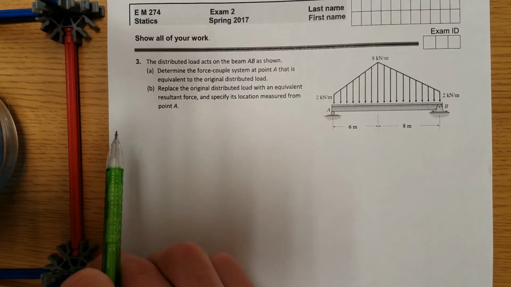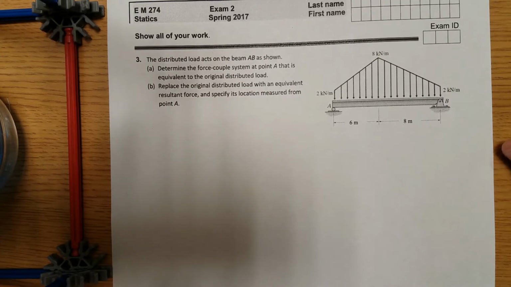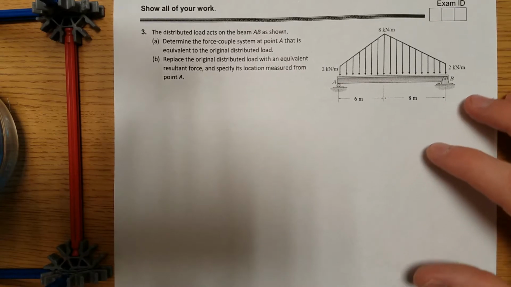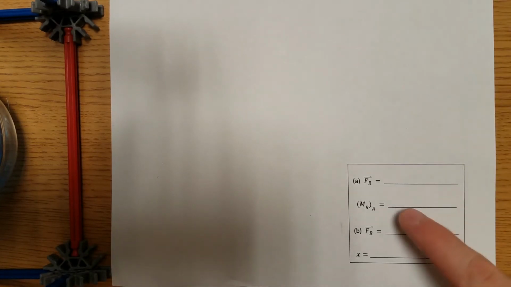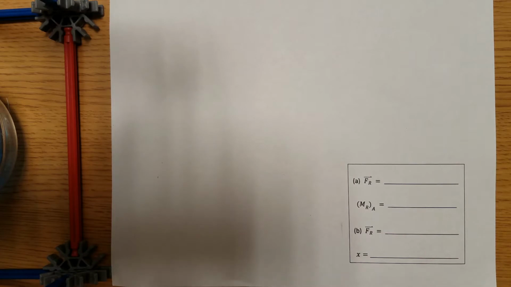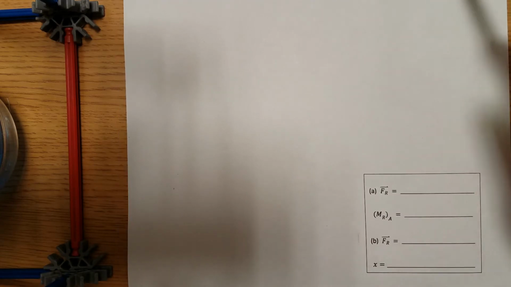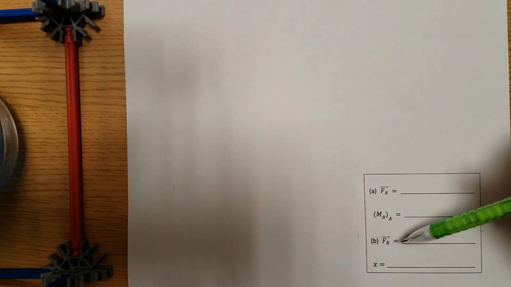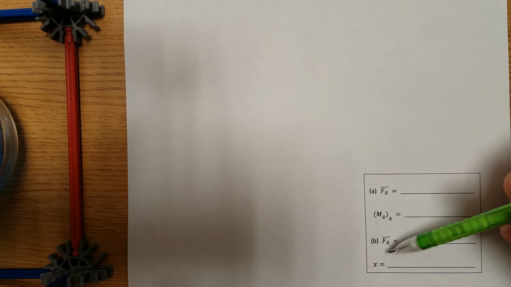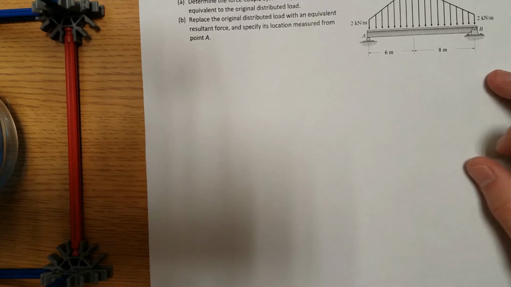So that seems not too difficult. Maybe some confusing words in there like force couple system. When I first read that, I kind of thought, what was that? But hopefully we'll figure it out. Basically, if you look down here at what it's asking for at the bottom right, it tells you exactly what it wants. It wants the resultant force of the distributed load, and it wants the moment from that load at A. Or the moment, I guess, from everything at A, but that load, essentially. And then part B is, again, I believe it would be the same resultant force, and you would therefore use that to find the distance from point A, using moments. So that's not too challenging of stuff.